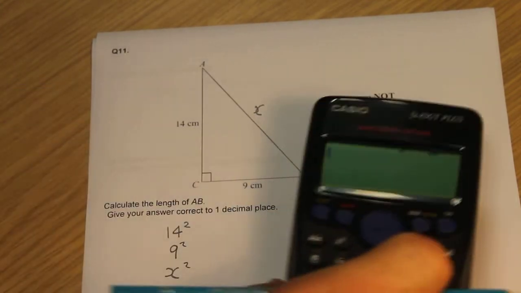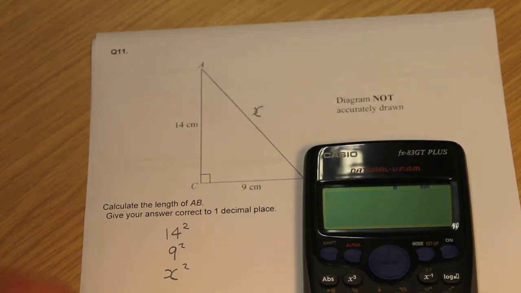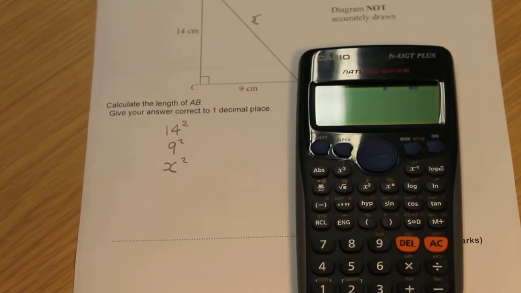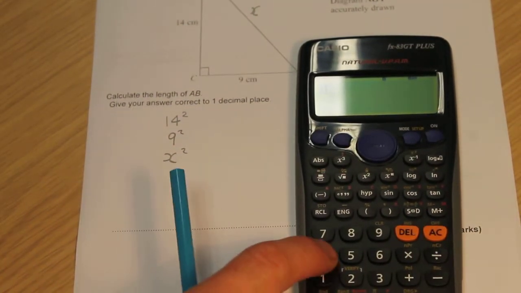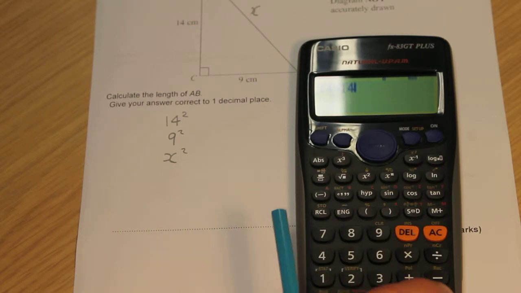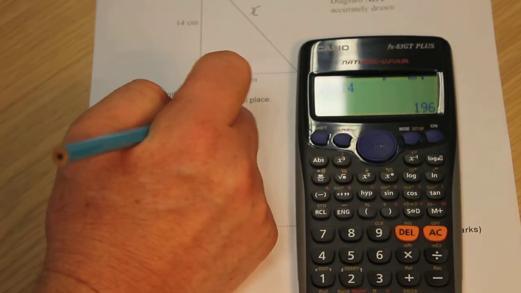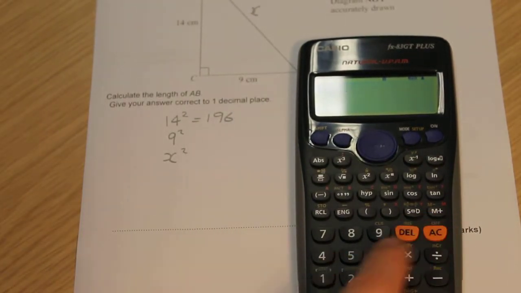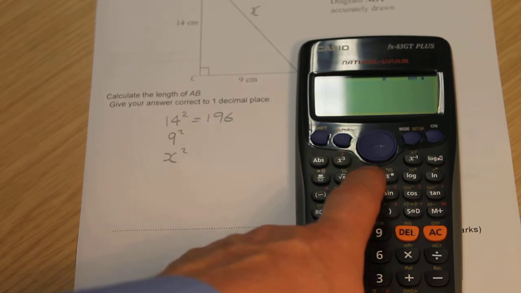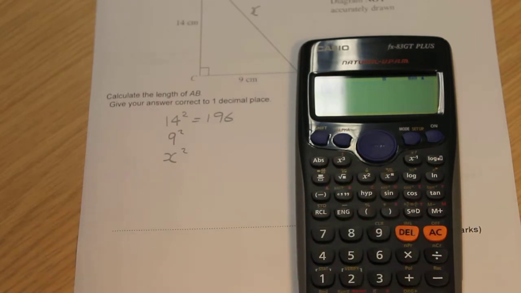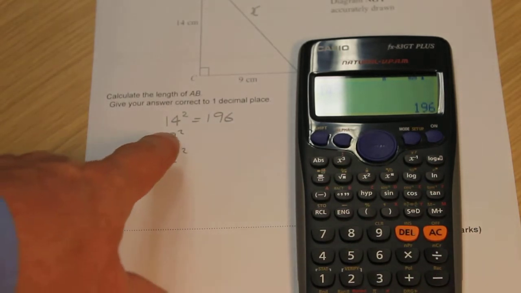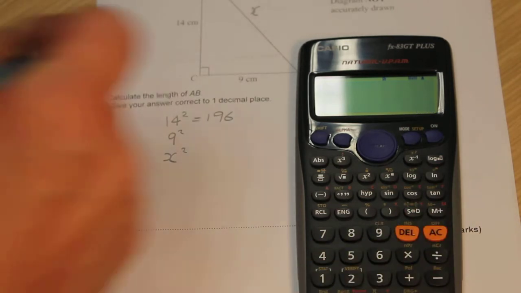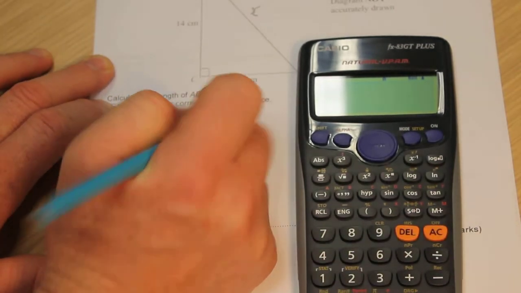Now I need to square 14, so I've got two ways I can do that. I can either type in 14 and times it by itself, so times by 14, which gives me 196, or I can use my squared button, which is 14 squared, that's the x with a little 2 on it. Okay, which also gets me 196. But 9 squared I happen to know is 81, but you can use your calculator to do that as well.